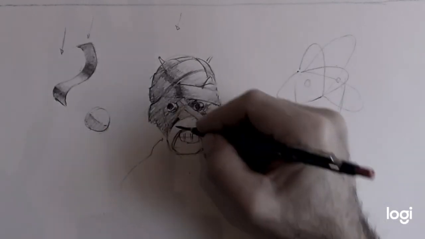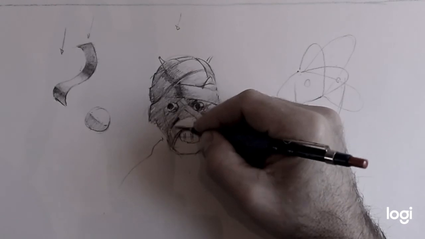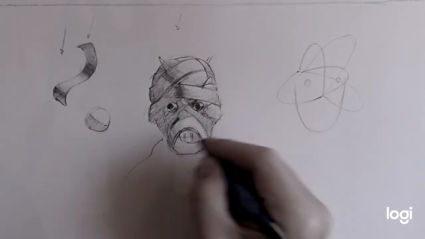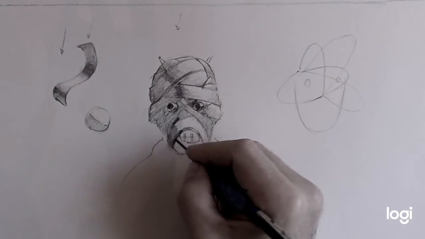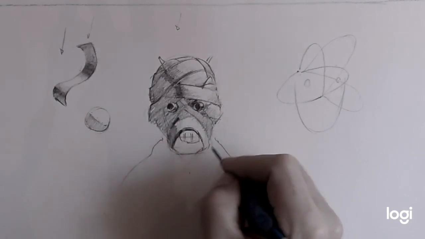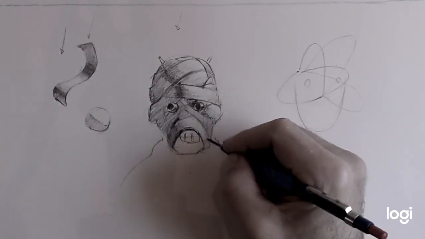Okay, and now this piece, the light's coming this way, this piece of leather, all of this here is in shadow, but when I get to there, it starts to become light, and this is darker. Over to the light.